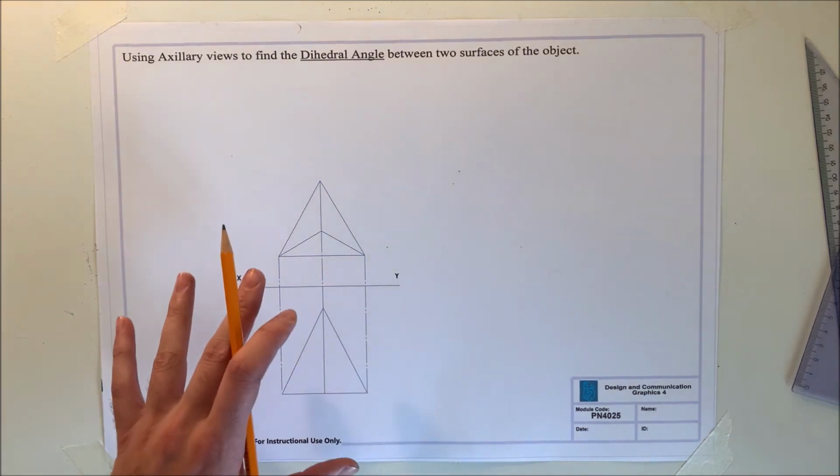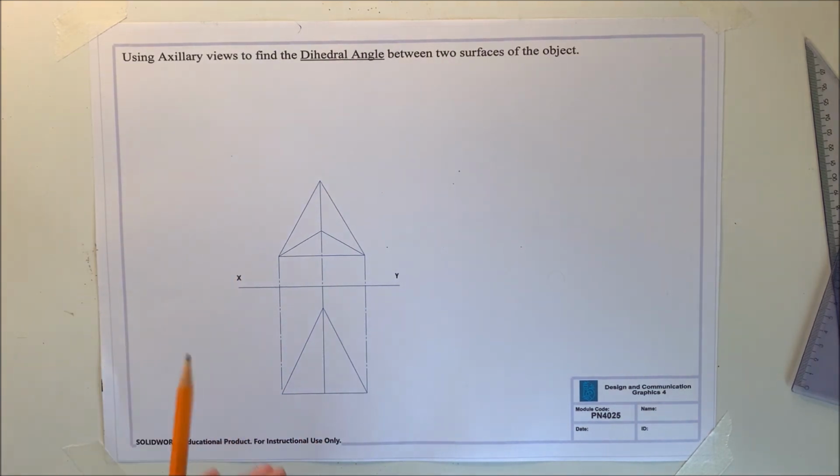Now this question here, although it seems pretty simple, and the solution actually seems pretty simple, the actual visualization of it can be tough for people, and you can see that within the model itself.